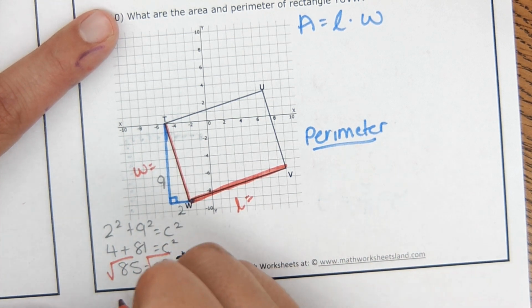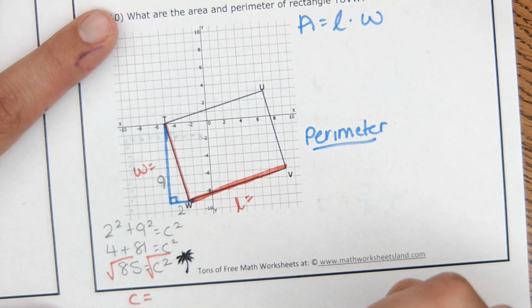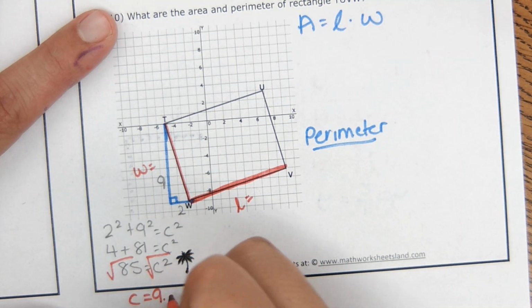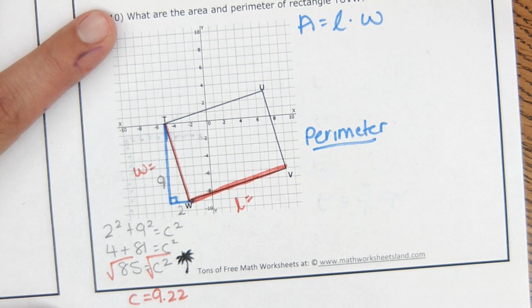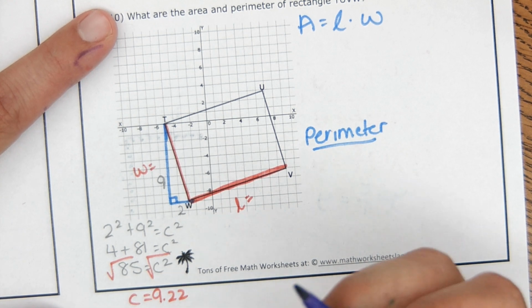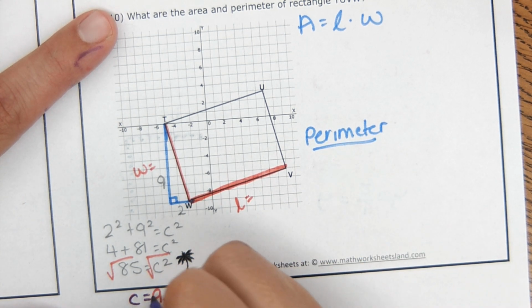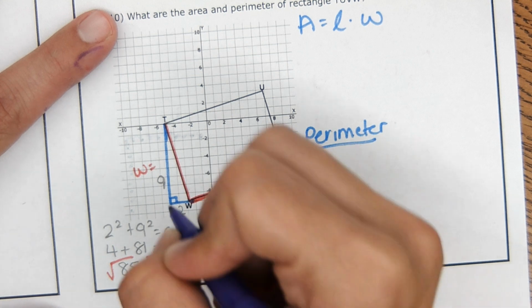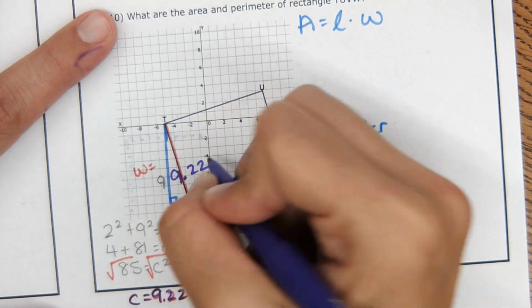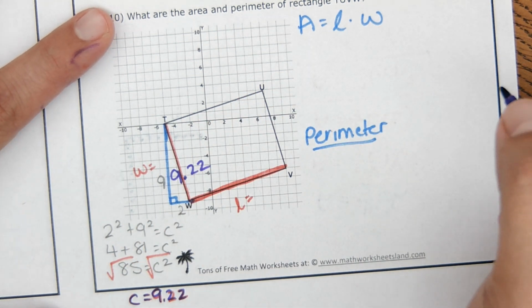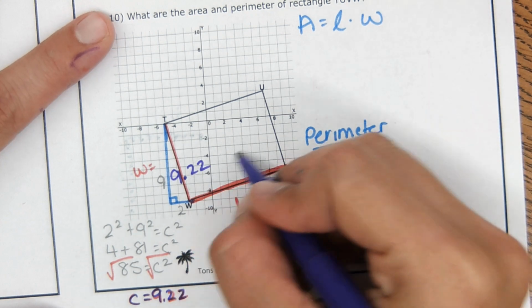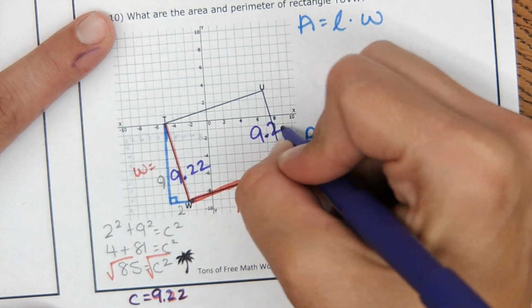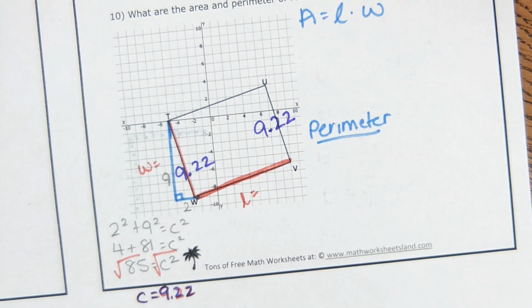Square root, c equals 9.22. So put 9.22 here. That's that length. And then because it's a rectangle, this is also 9.22. I don't have to solve that again.